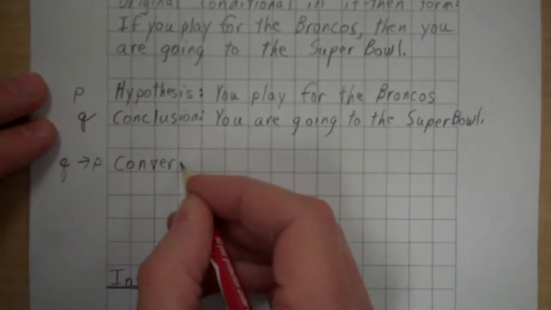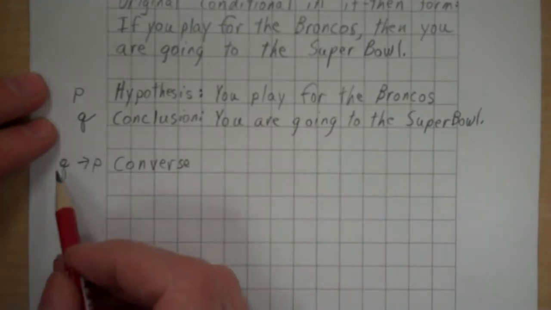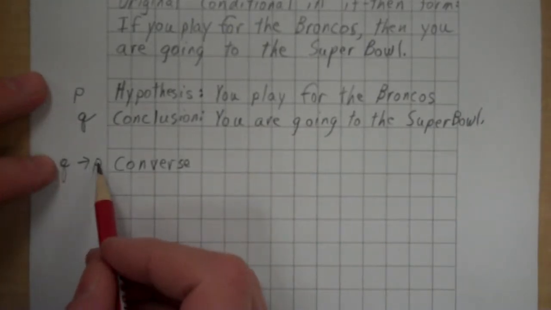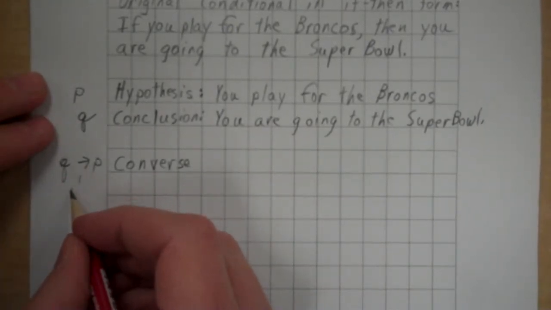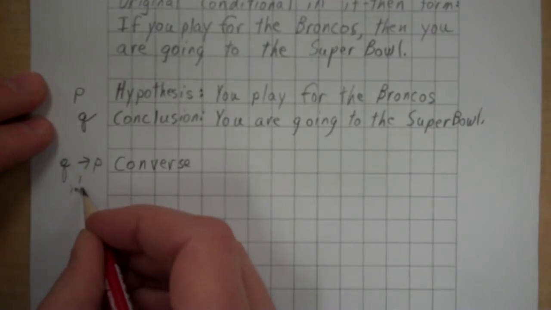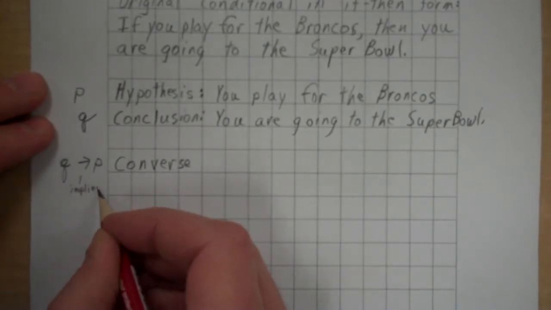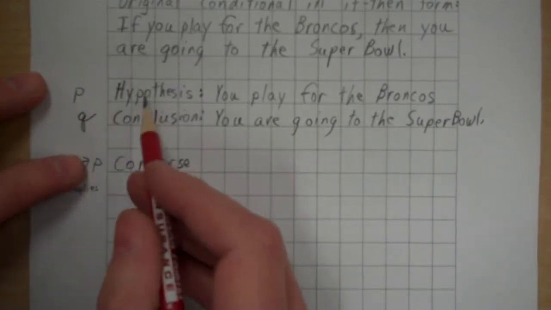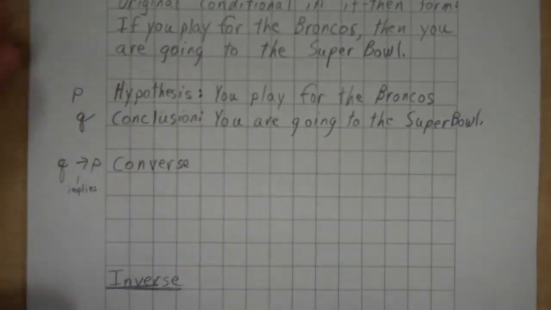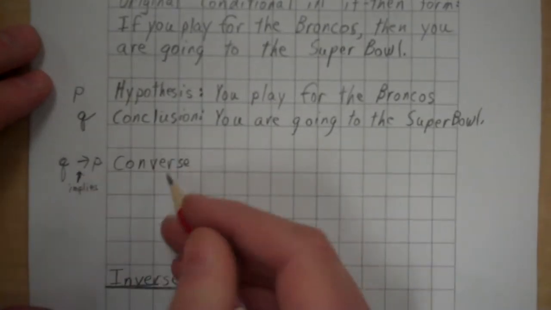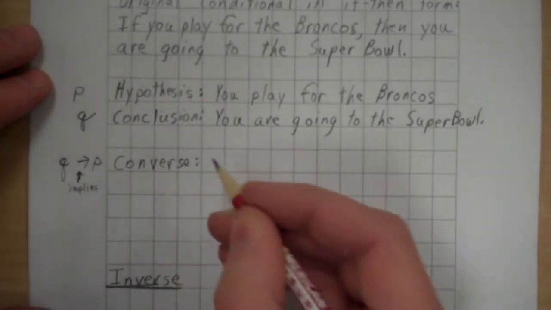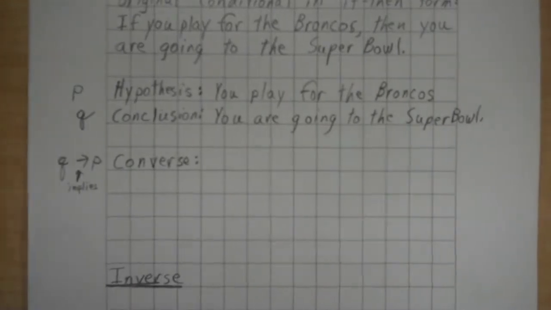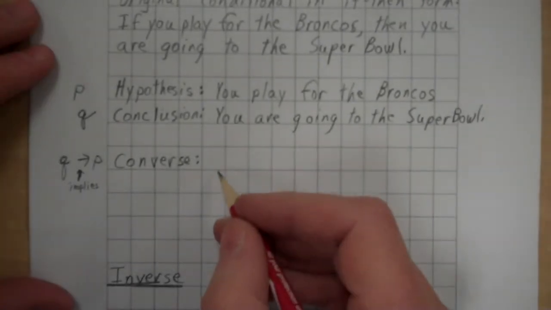If you look at the left here, what I wrote was Q implies P. This is implies, or basically, if the conclusion, then the hypothesis. It switches it around. That's what the converse does. Remember your converse, those are your shoes. Imagine your shoes being on the wrong feet. You've switched your shoes around.